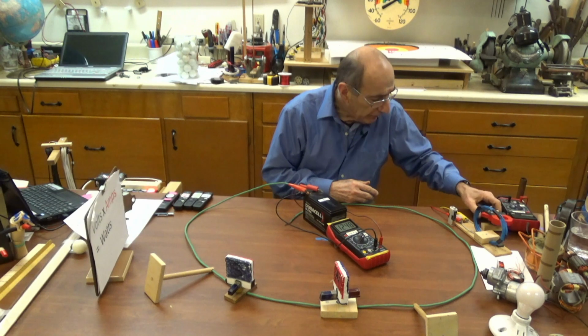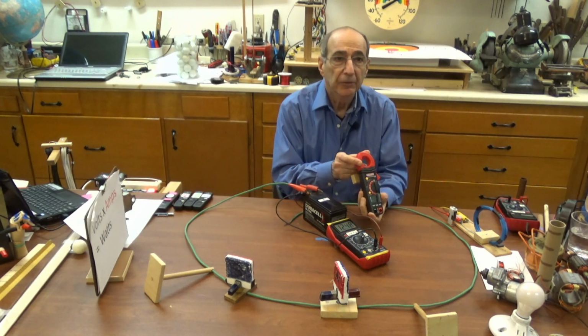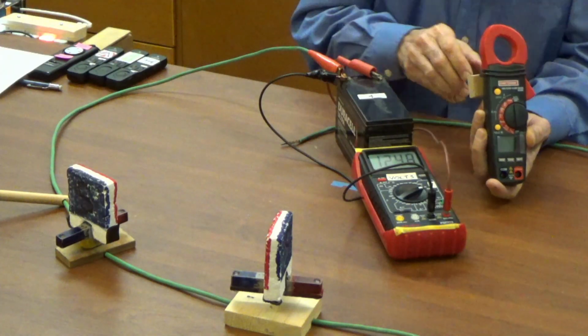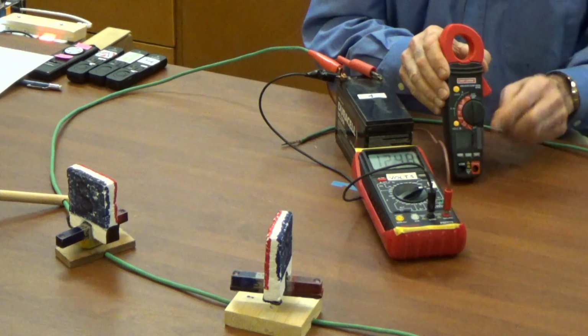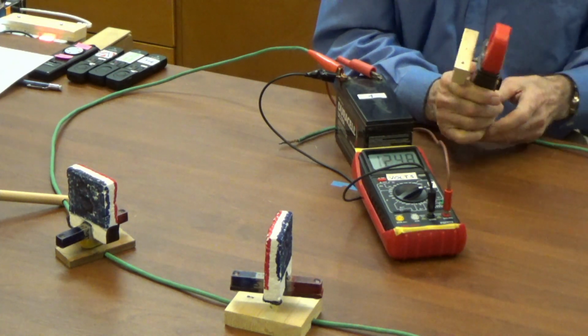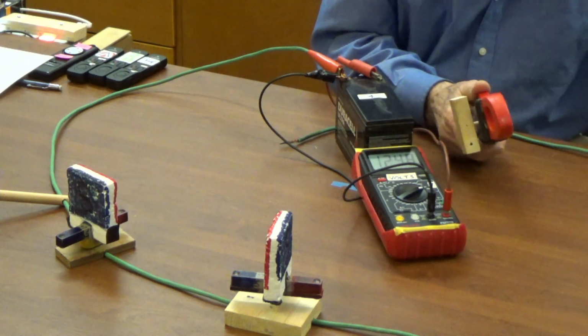But actually, I have another meter which will serve that purpose. It looks kind of different. Okay, let me give you a close-up of that. What's different is this thing right here opens up. So I don't have to break the circuit to take the measurement.